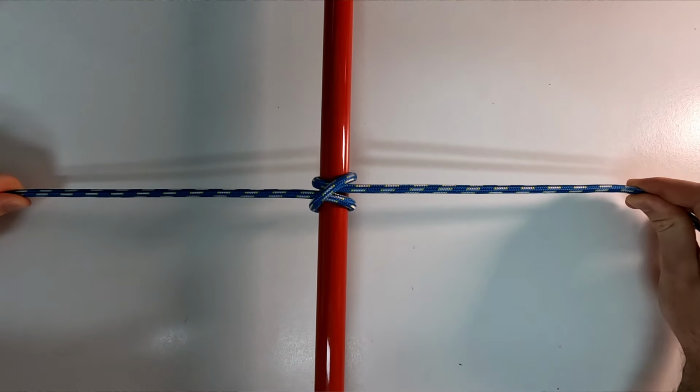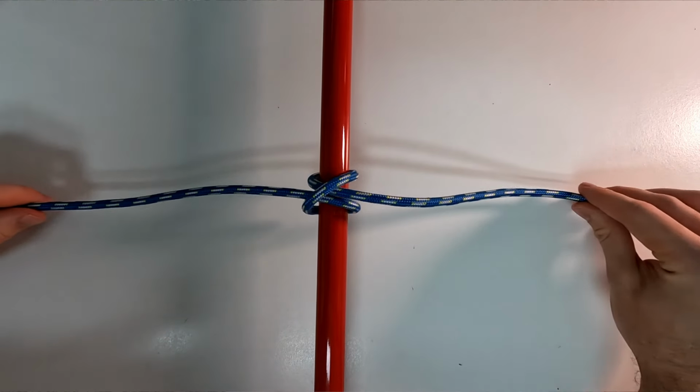However, you do have to be careful because if there's no tension on the lines, the knot can get loose and come undone. So using it for permanent or heavy loading situations is not recommended.